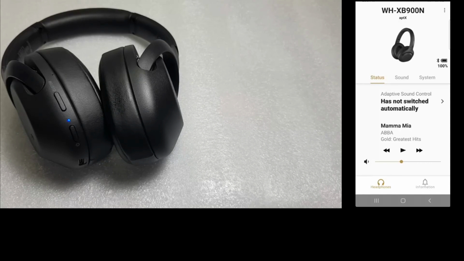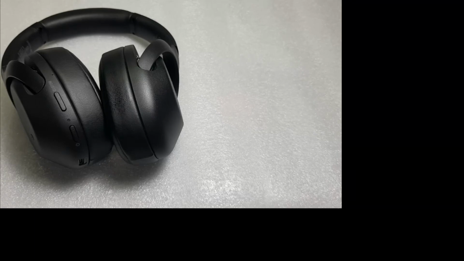And so this is how you use the controls on your Sony WH XB900N headphones.